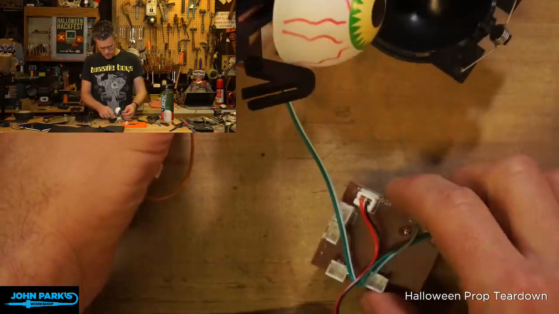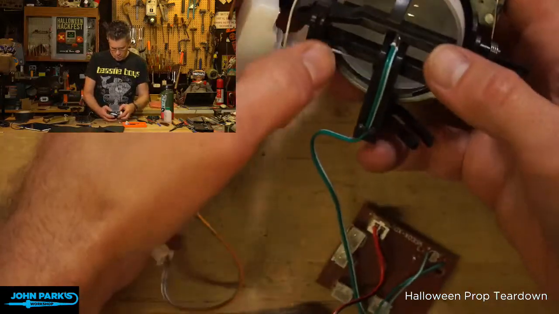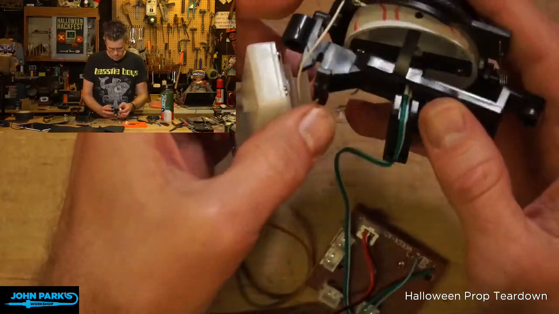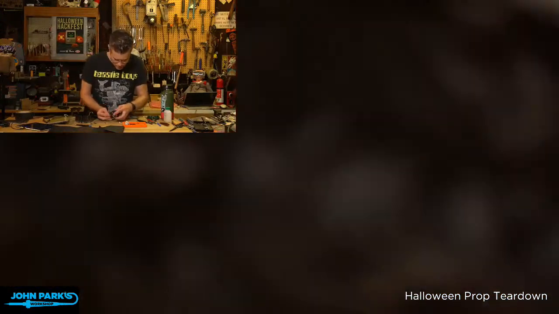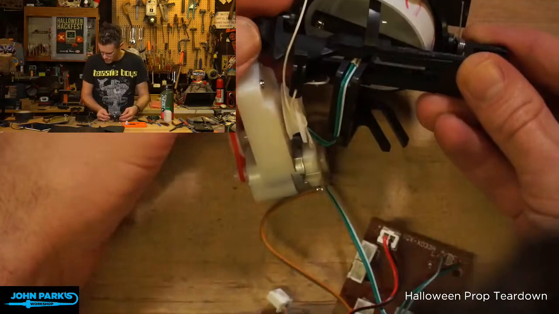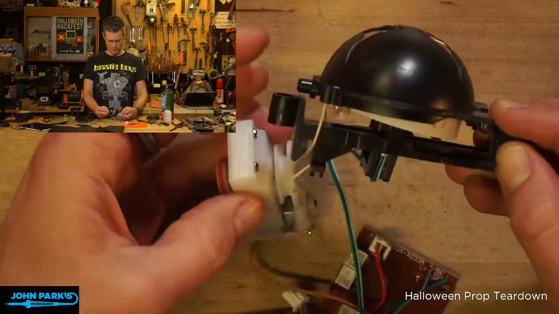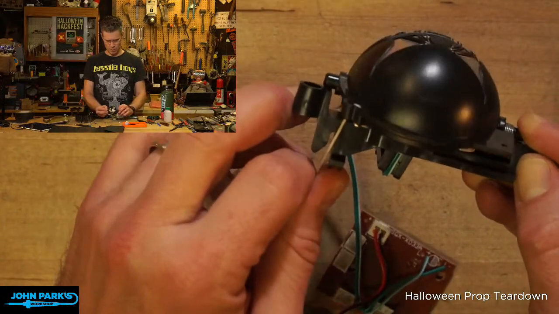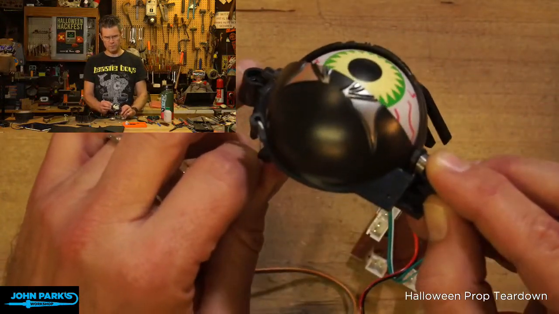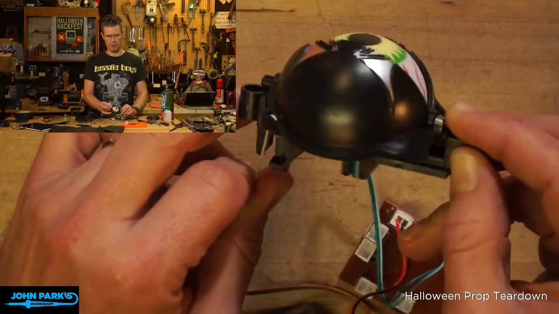So let's take a look at this little mechanism a little closer, trying to be careful not to ruin it. I think that just rests there inside of the mold of the plastic. So here's our motor. We can simulate eyeball opening by pulling on those two strings, and then that is our eyeball motion there.